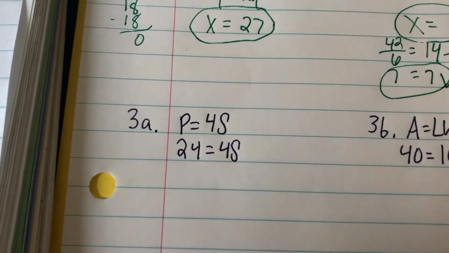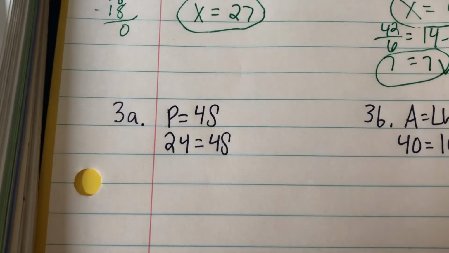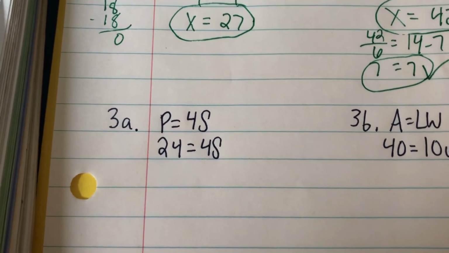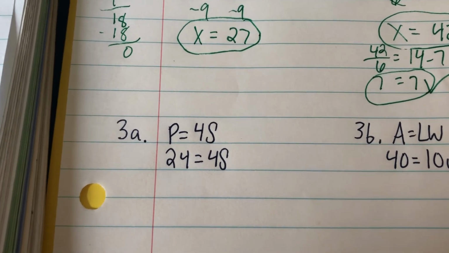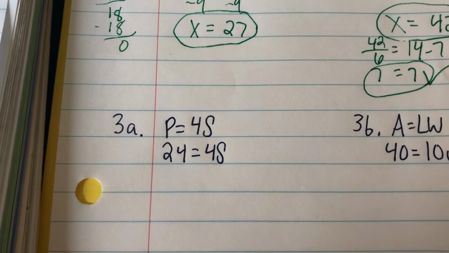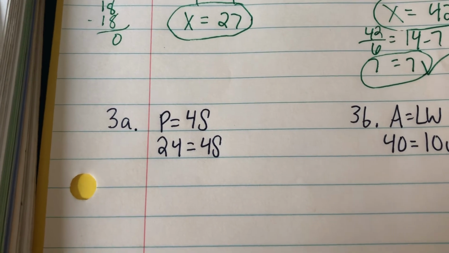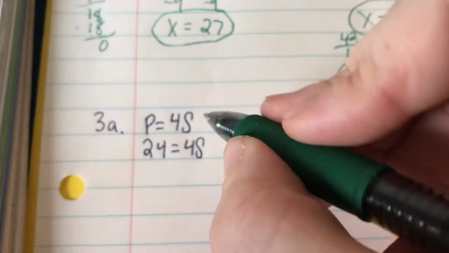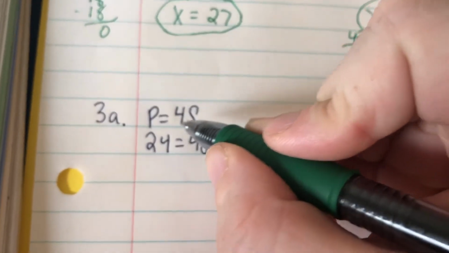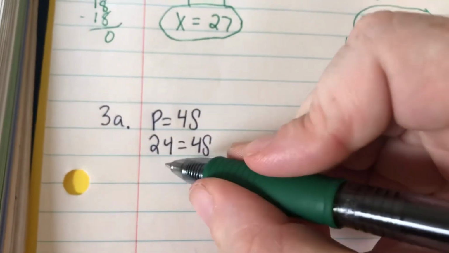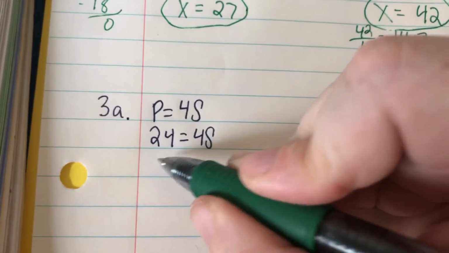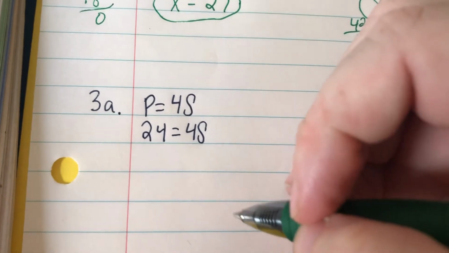Okay, skip down to number 3, 3a. It's a word problem. It tells us that the perimeter equals 24, and it wants to know what the length is of each side. We know that our perimeter formula is 4 times s. So our equation will be 24 equals 4s.